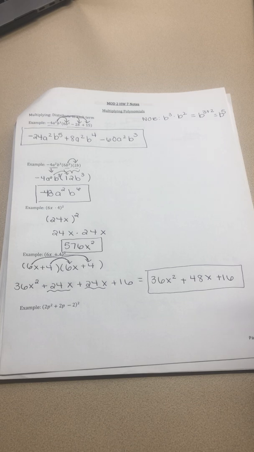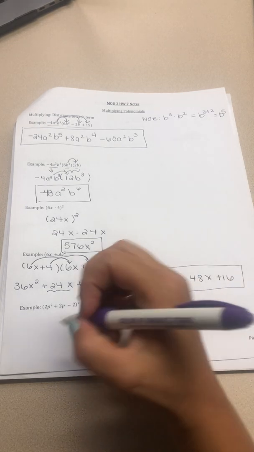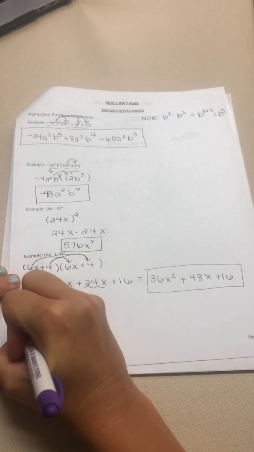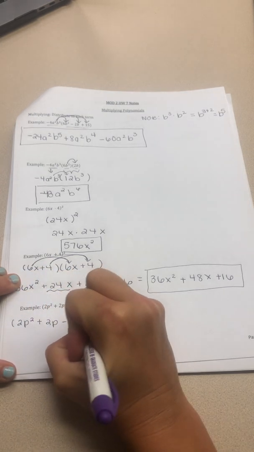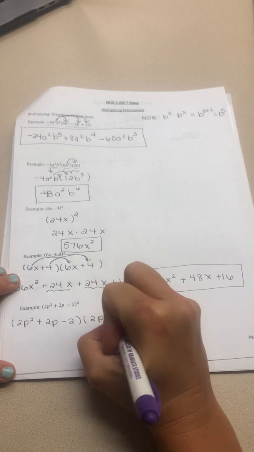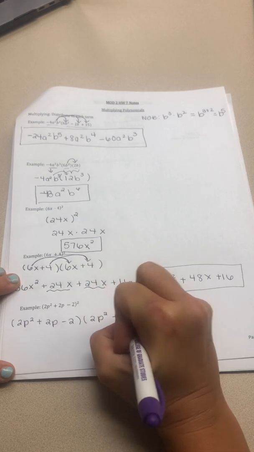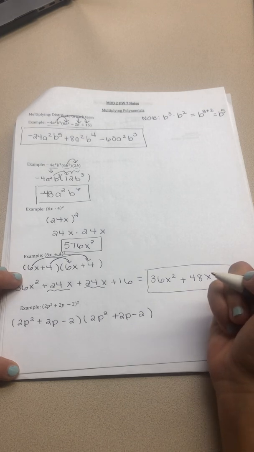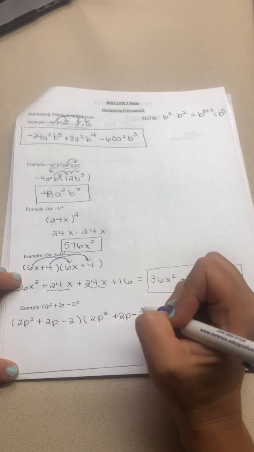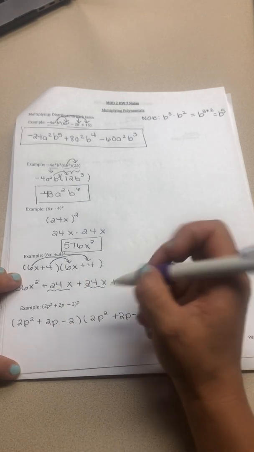Last example for this section, 2p squared plus 2p minus 2 squared. So same concept, I need to write this out twice. So 2p squared plus 2p minus 2. And again, times 2p squared plus 2p minus 2. Just like the previous problem, we're going to distribute each term in the first set of parentheses to each term in the second set of parentheses.